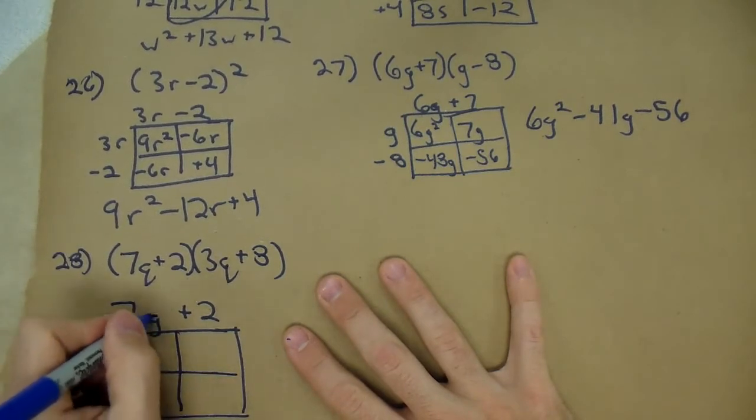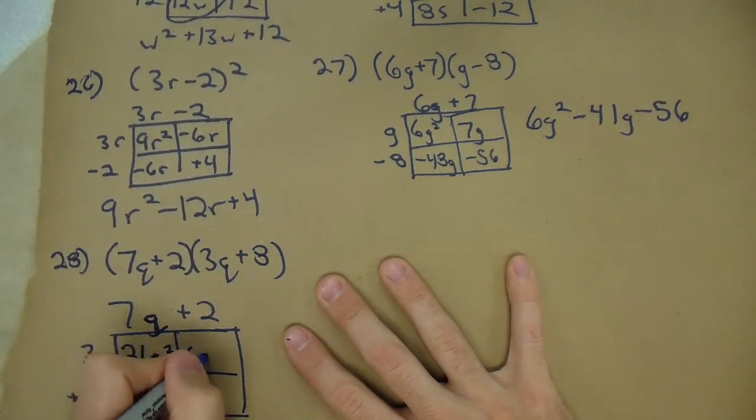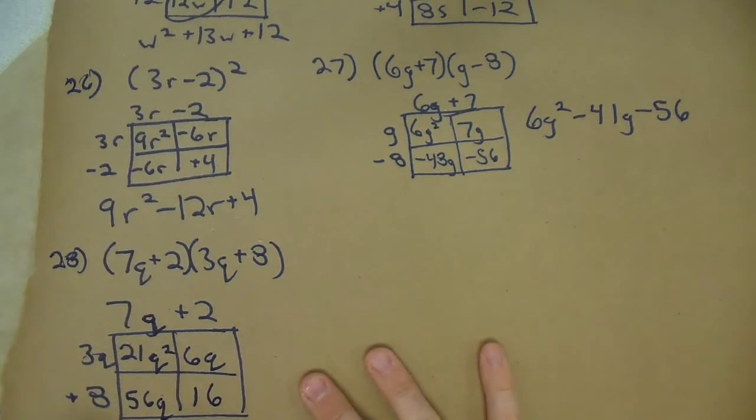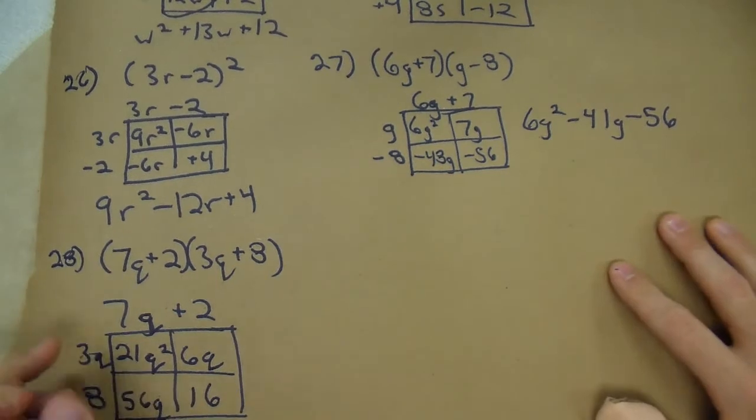Why did I write g's? So it would be 21q squared, 6q, 56q, and 16. So we go 21q squared, 56 and 6 is 62q plus 16.